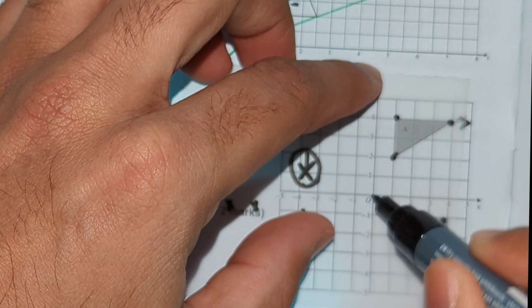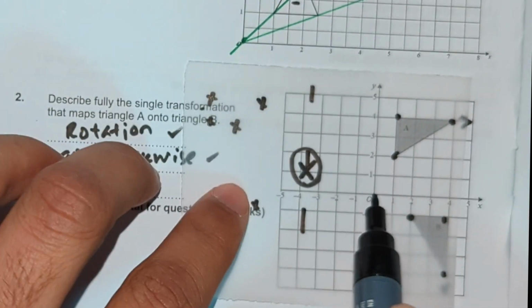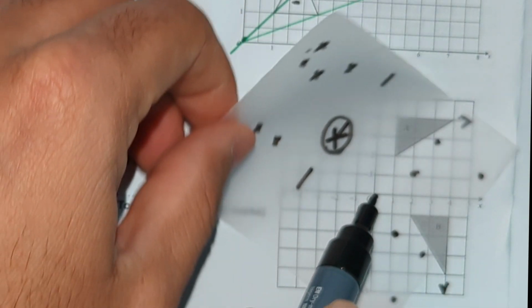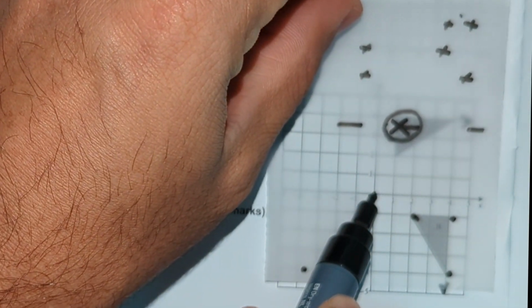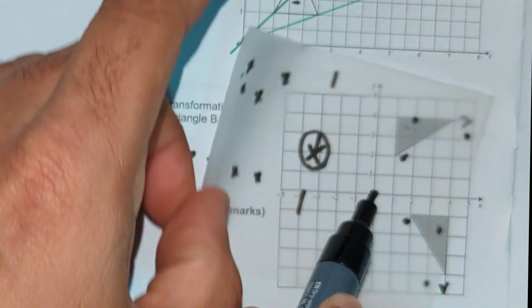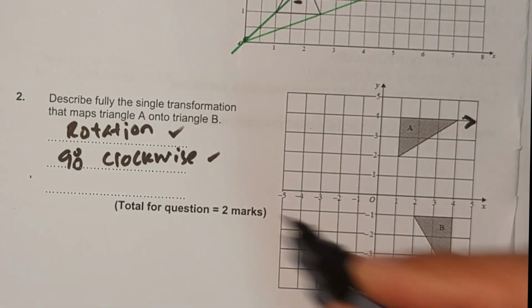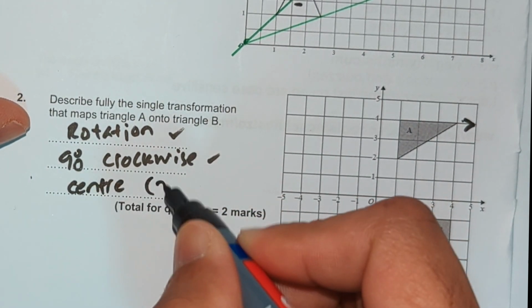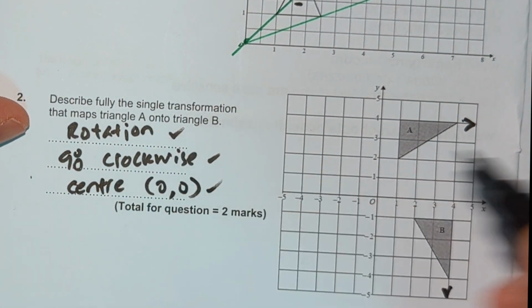So if I use again 0, 0, if you can see it, hold it there and rotate it. Yes, 0, 0 will map those 3 points onto that. Okay, so there we go, center 0, 0. That's your third mark.